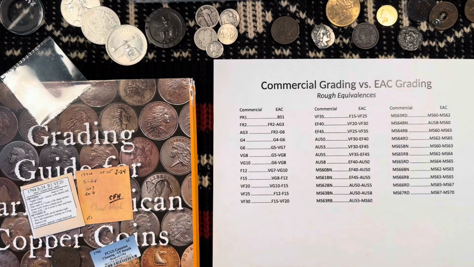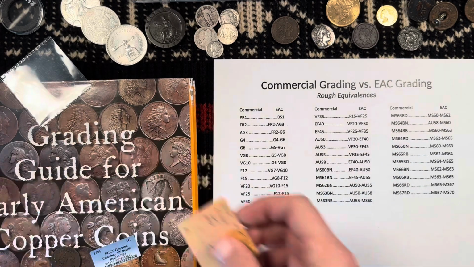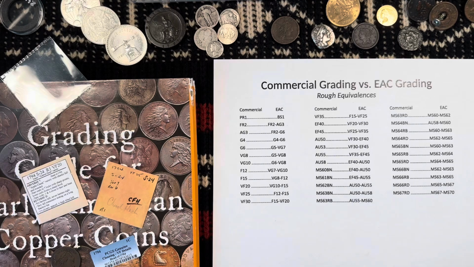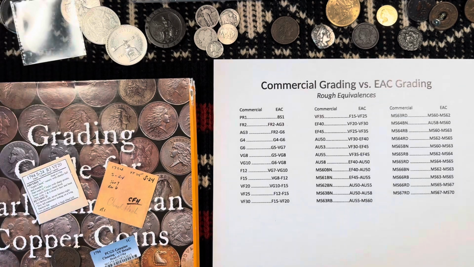But if you really want to get into grading, the Guide for Early American Copper Coins, which is an EAC publication, is a must-have book. It's very difficult to find, exceptionally difficult to find. But the good news is that if you are an EAC member, a digital version of the guide is available to you on the EAC website. So really the cost of admission, so to speak, is worth it, if anything, just to have access to this book.